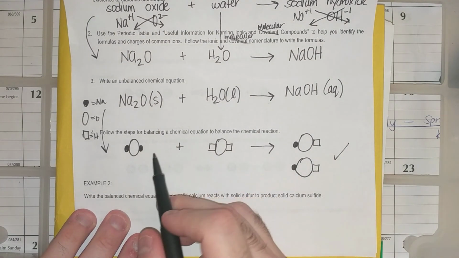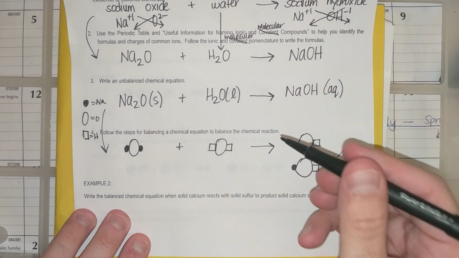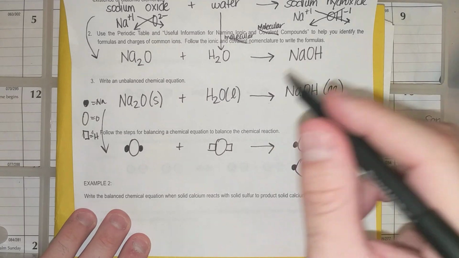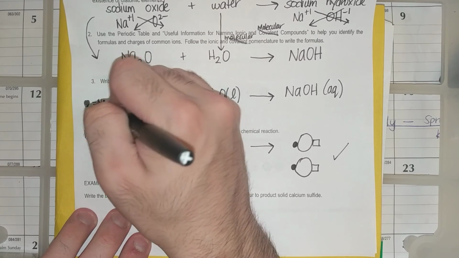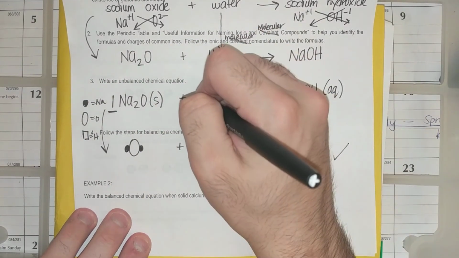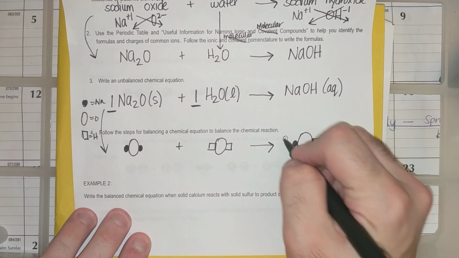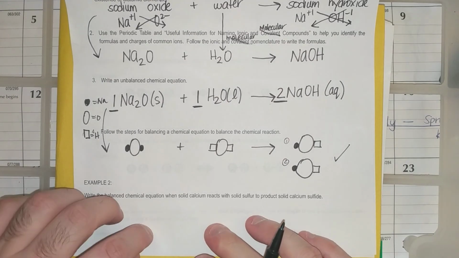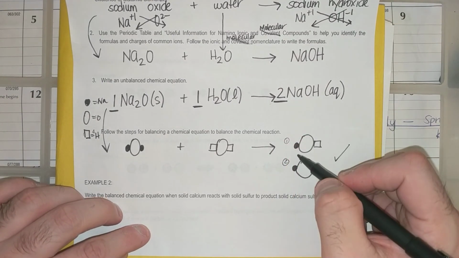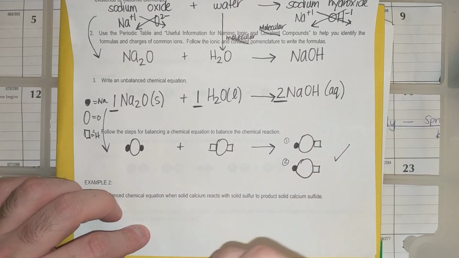Now I want to write the balanced chemical equation and use the coefficients that go in front. It looks like I only need one Na2O. I need one H2O. And I make 2 NaOHs, so I put a big 2 in front to show that I made 2 NaOHs.